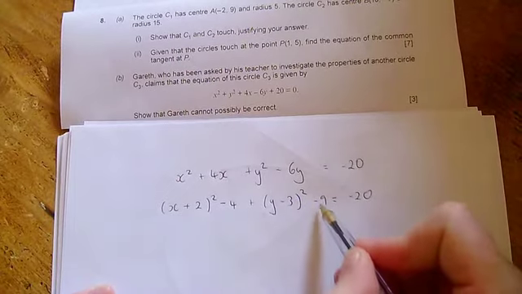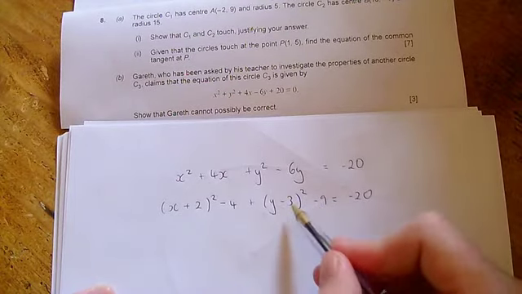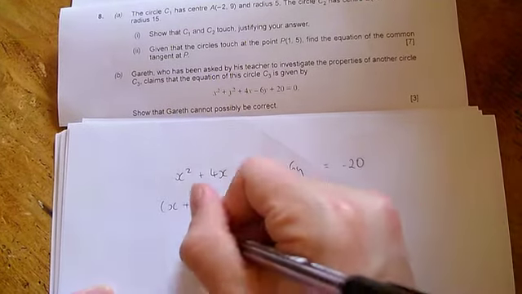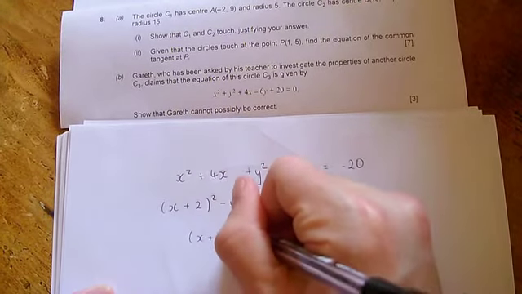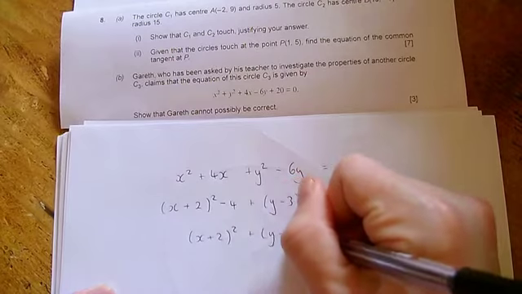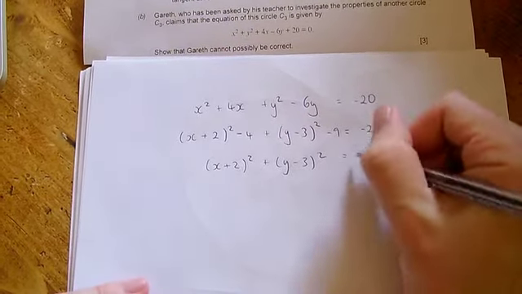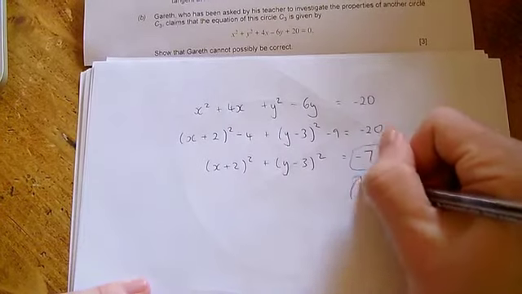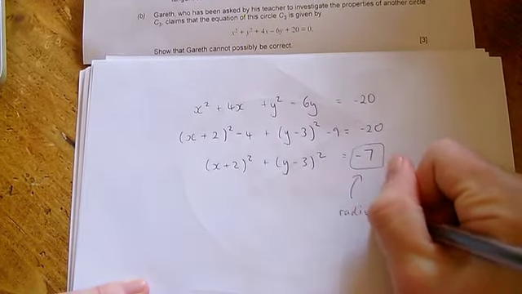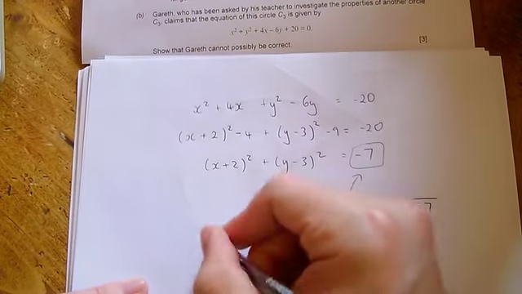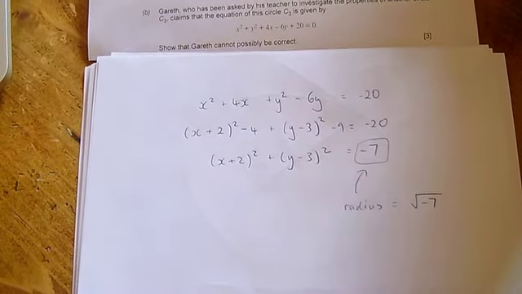Take the minus 4 over and the minus 9 over, which would be minus 13. Take that over and it will become plus 13, which would leave me with minus 7. Now that will give me the equation of the circle is that, which is obviously a load of nonsense. And the reason why it's nonsense is because my radius would be equal to the square root of minus 7, and you cannot have a negative number square rooted.